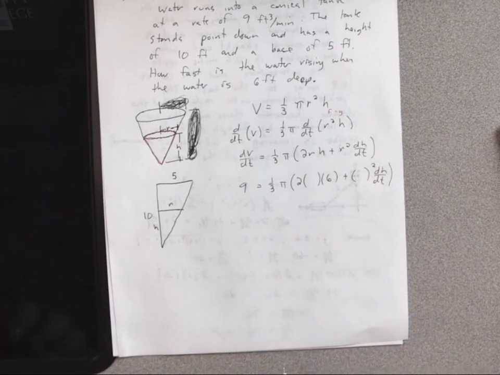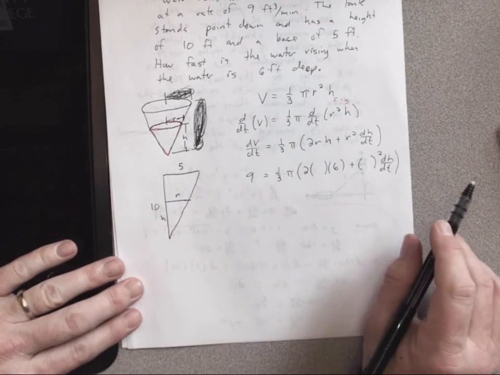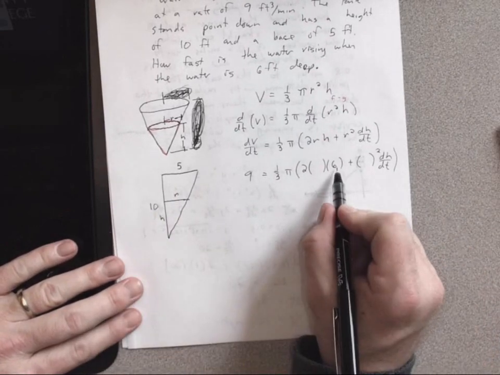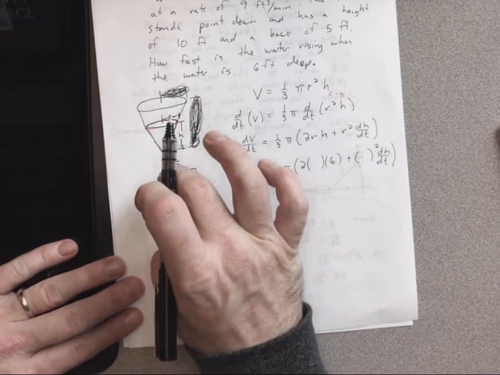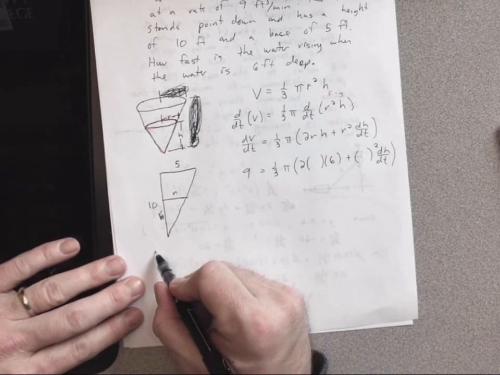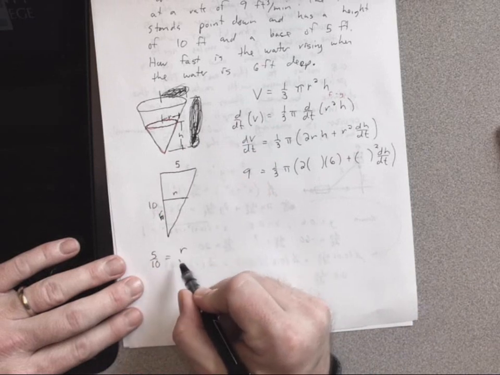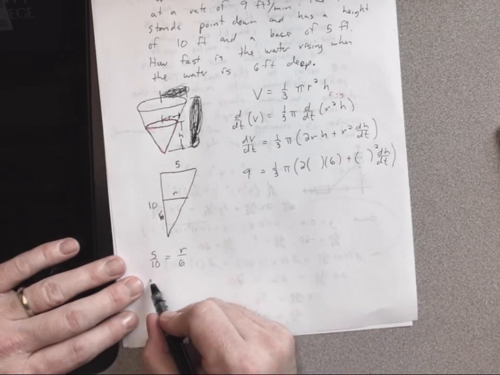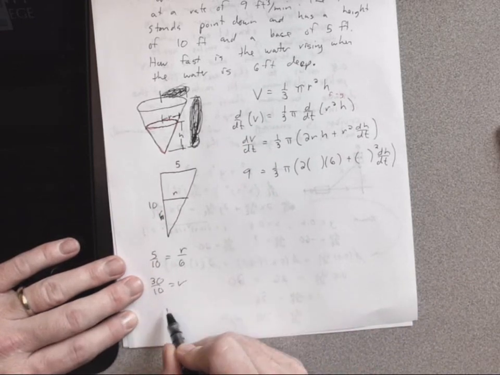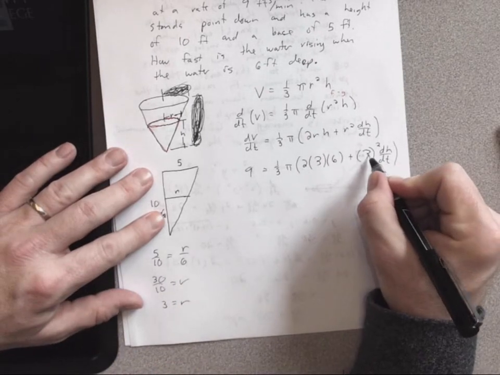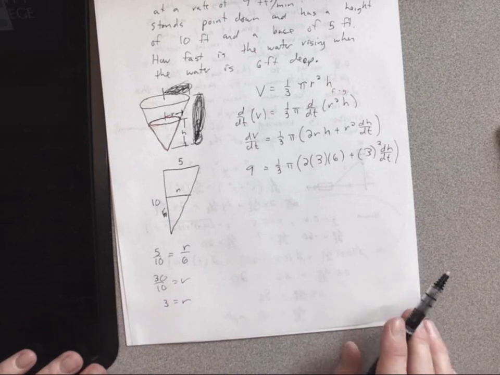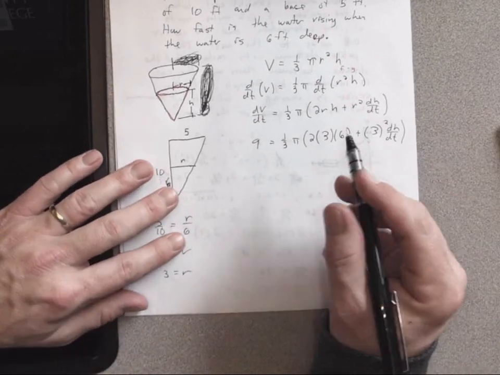So we have to find R. Well, what I know is at this particular instance that H is equal to 6, so I can find R. Since these things are similar triangles, 5 over 10 is going to be equal to R over 6. So 30 over 10 is equal to R, so 3 is equal to R. So we can pop 3 in these locations. And now the only unknown is dh/dt, so we can go ahead and find it.